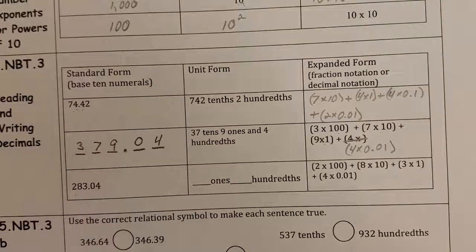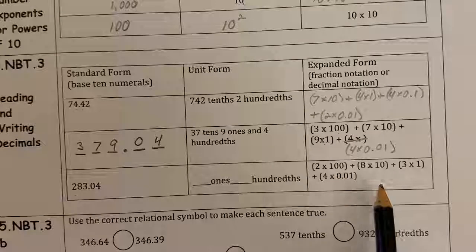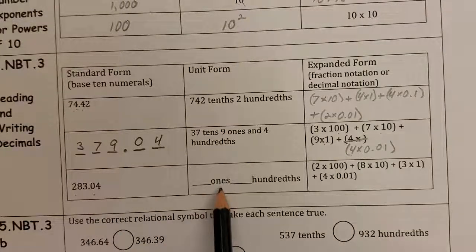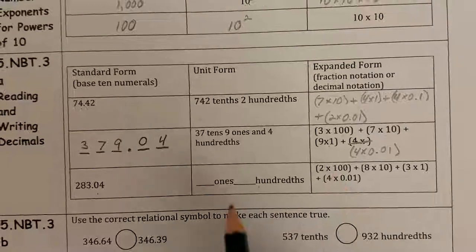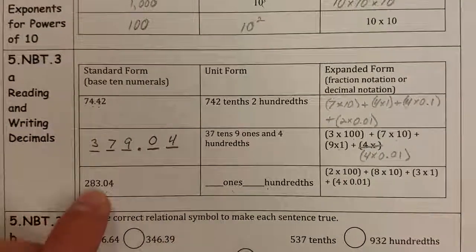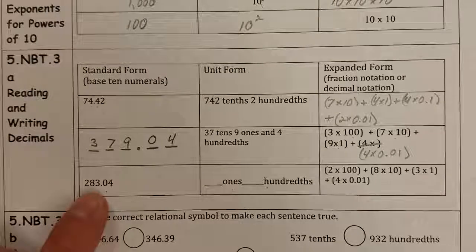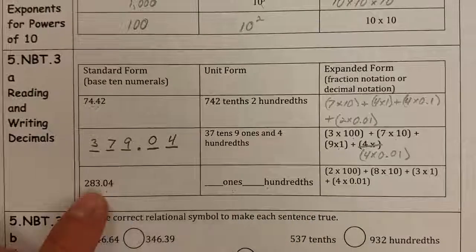283 and 4 hundredths. Now they have the expanded form here. Now I need to write this number using only ones and hundredths. Well, if I look, yes, there is a 3 in the ones place, but 3 ones is not going to build this number right here.